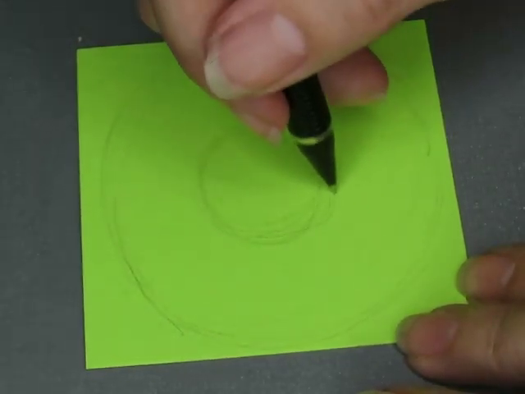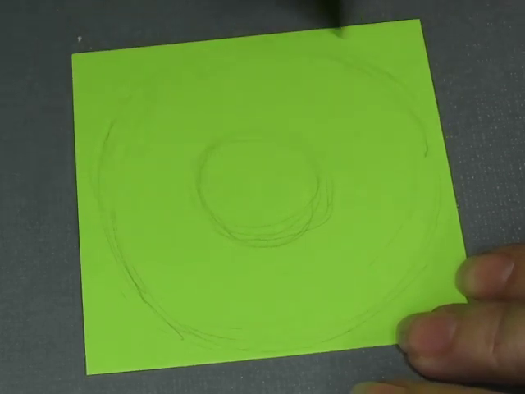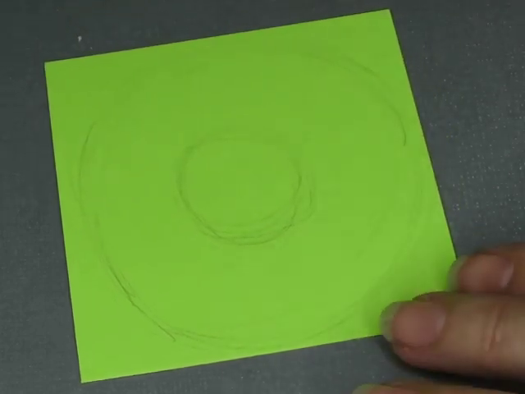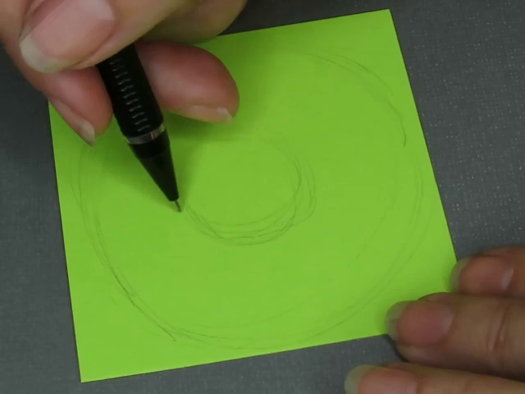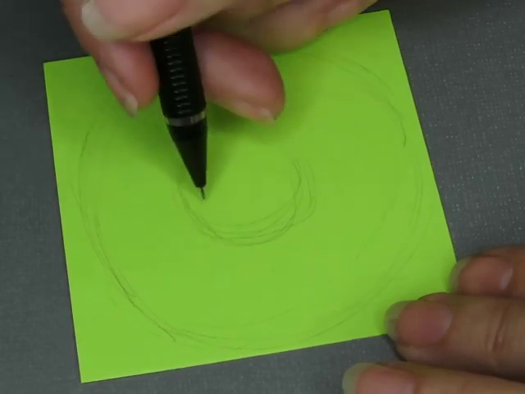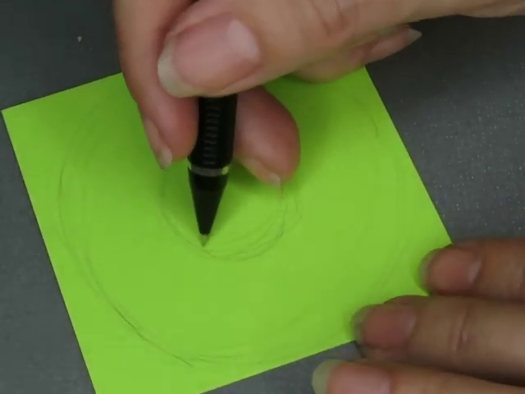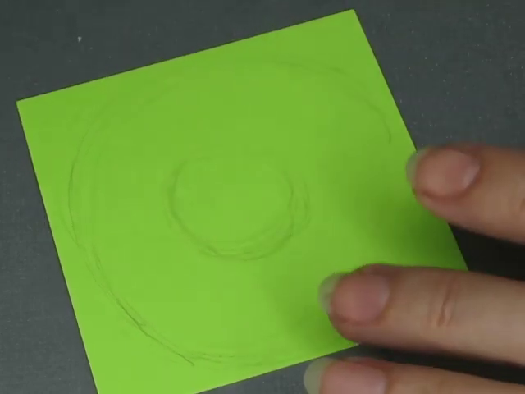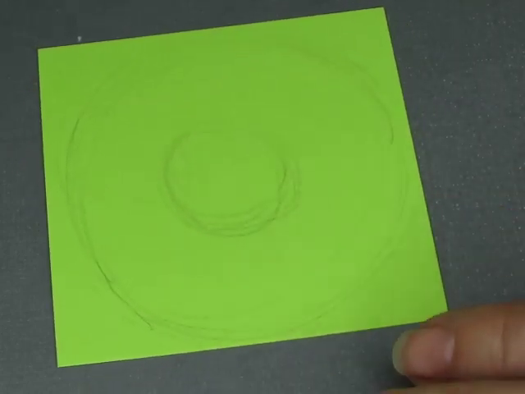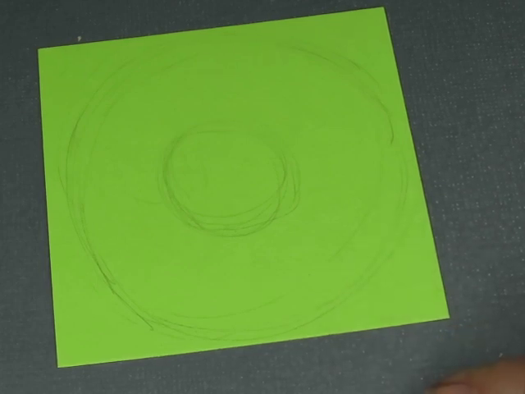I'm just going to go rogue here. So I want my leaf coming out this way. Okay. Shall I use just my regular black? I guess so. Let's use just a regular pen.